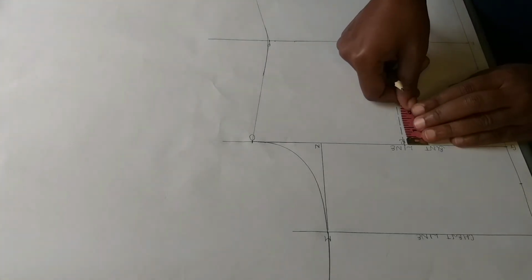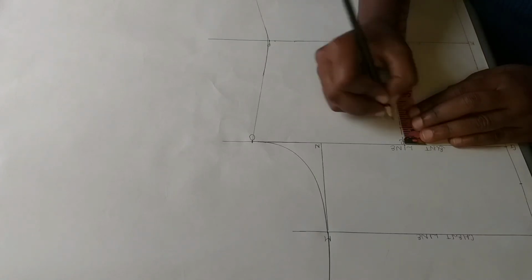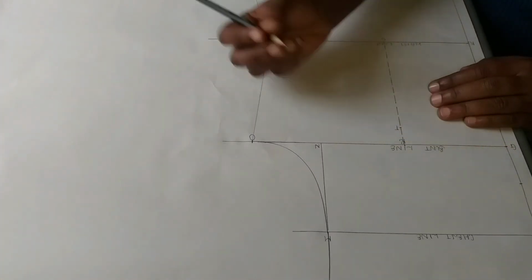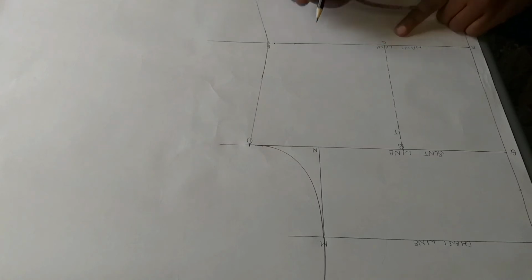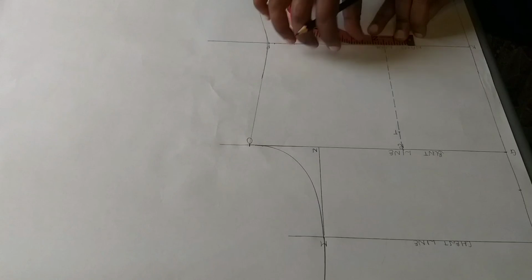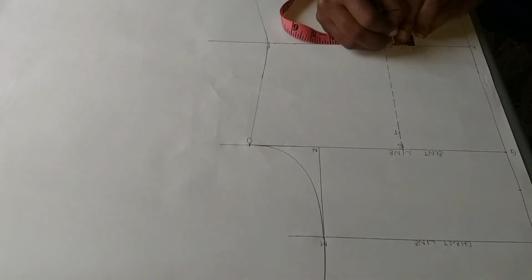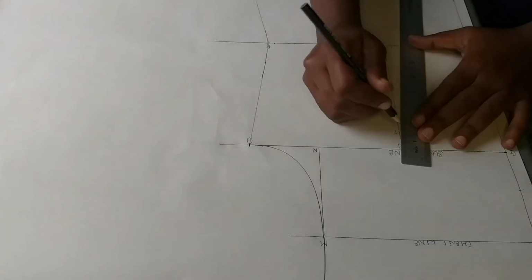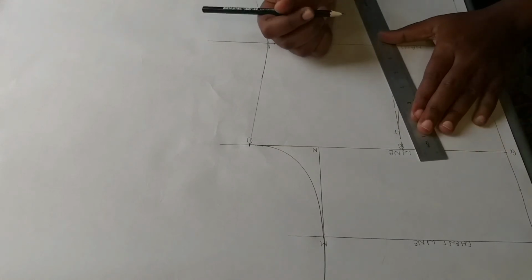From R, measure 1 inch downwards. Label that point as T. Then if you remember, on the waist we left 1 inch allowance for the dart. Measure 0.5 inches on either side of this line as shown here. Now connect T to the points on the waistline.